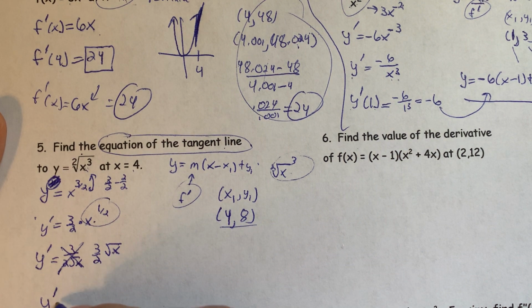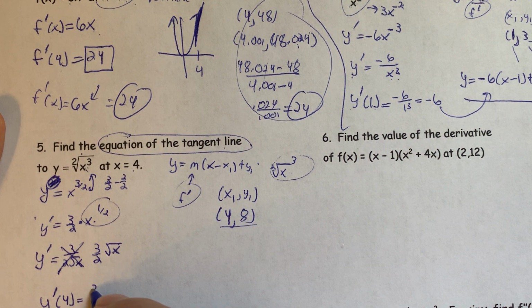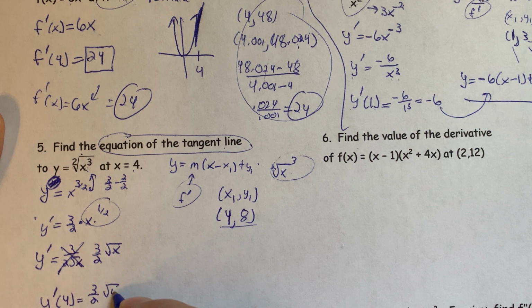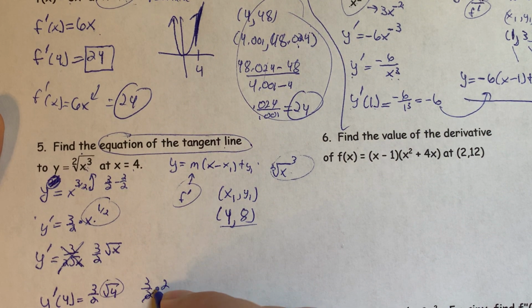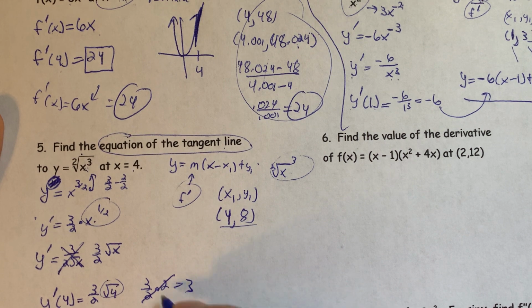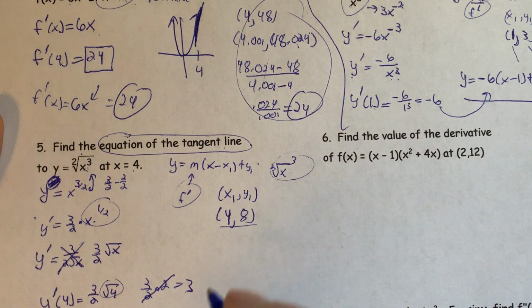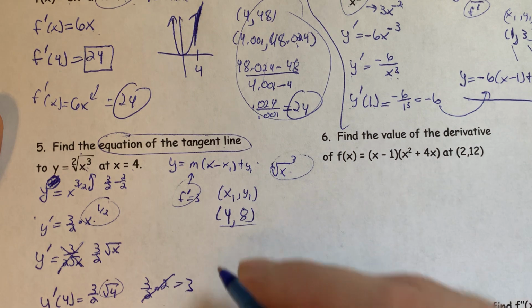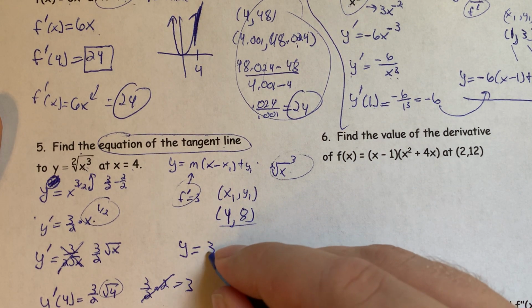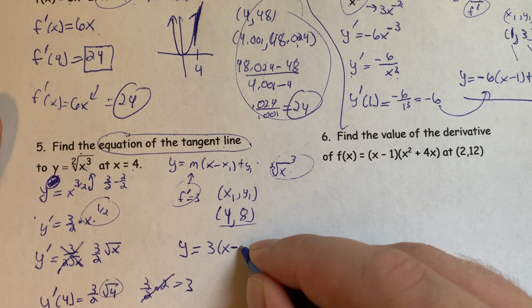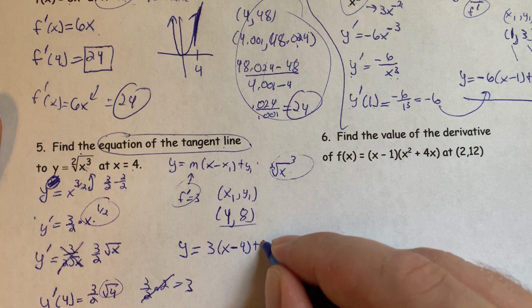And so y prime at x equals 4 is 3/2 times the square root of 4. Square root of 4 is 2, and 3/2 times 2 will just be 3. Multiplying and dividing by 2 cancel out. And so the slope is 3. So the equation of the tangent line then is y equals 3 times x minus 4 plus 8.